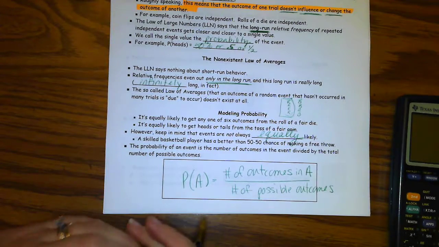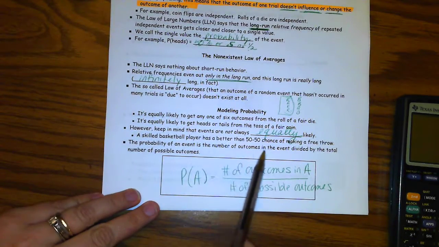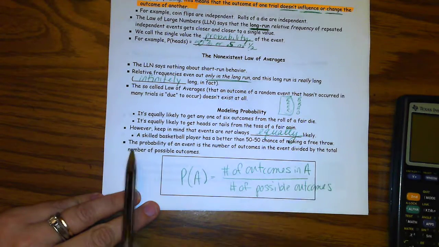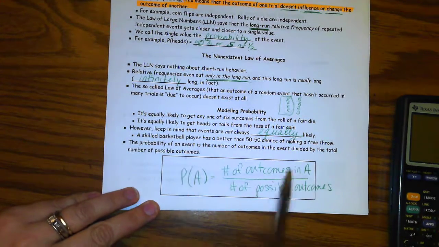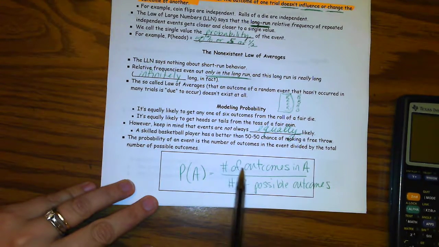Let's look at what probability is in some of these cases. The probability of an event is the number of outcomes in the event divided by the total number of possible outcomes. Written in formula-like way, probability of A, event A, is the number of outcomes in A, the number of ways A can occur, divided by the total number of possible outcomes.